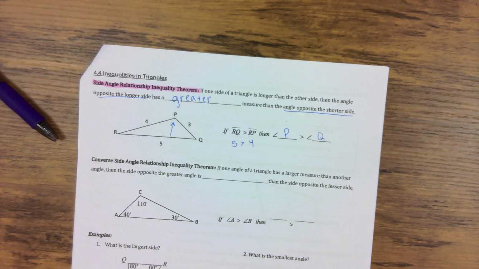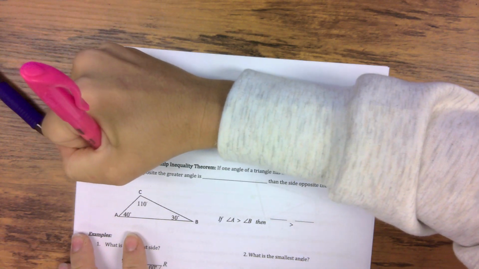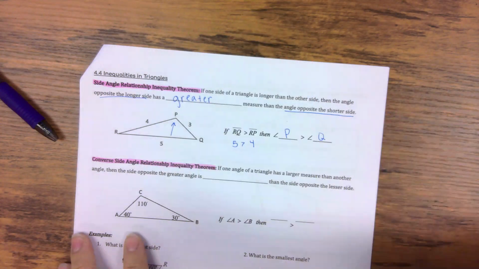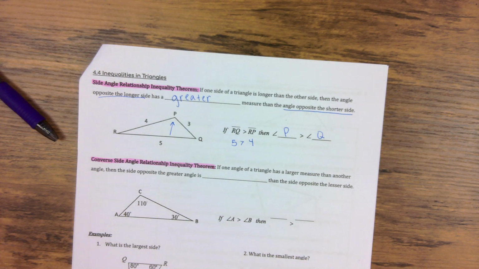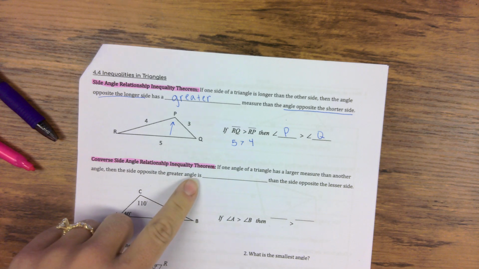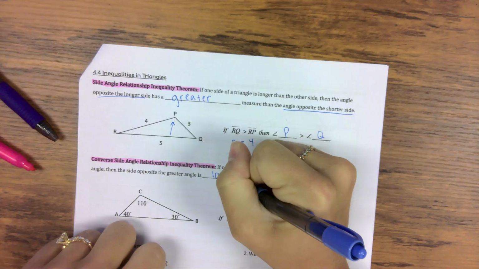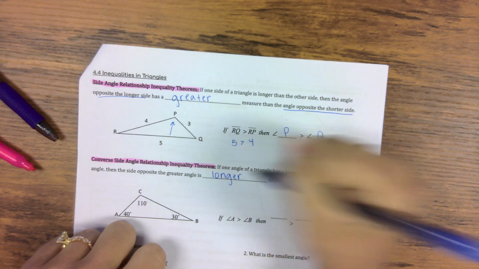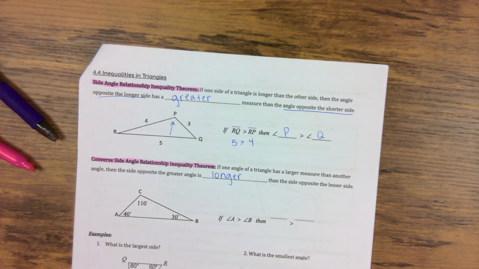So the converse of the side angle relationship inequality theorem says if one angle of a triangle has a larger measure than another angle, then the side opposite the greater angle is longer than the side opposite the lesser angle.